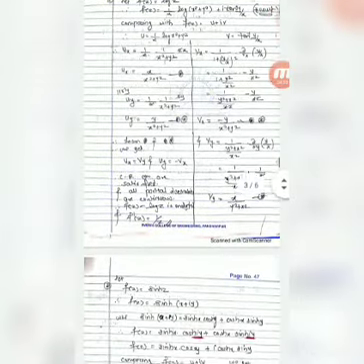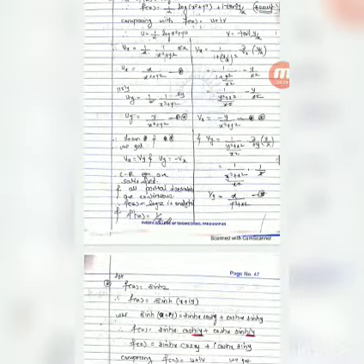In this way you can solve the examples. Let's consider one more example. Let f of z is equal to log z.